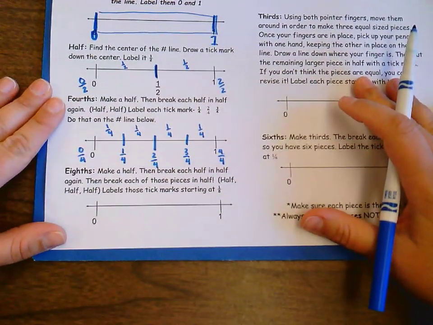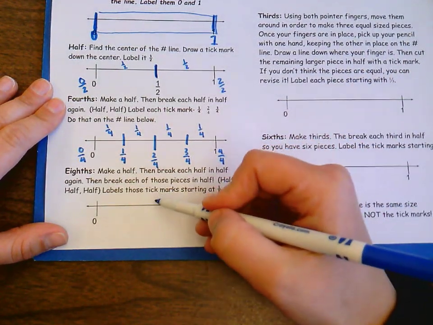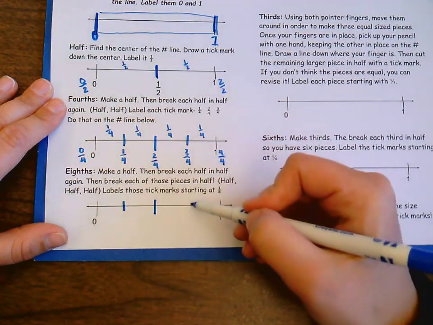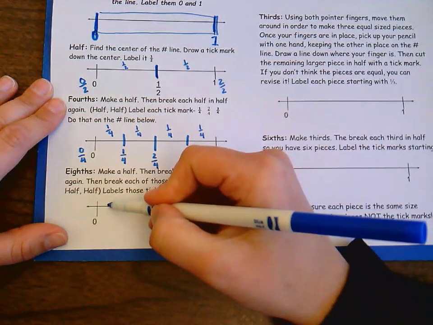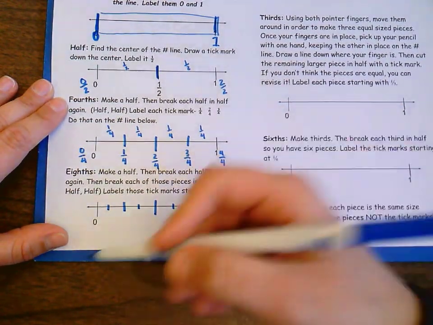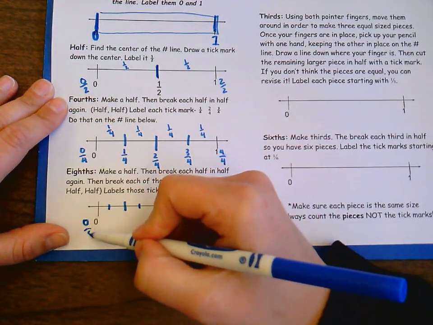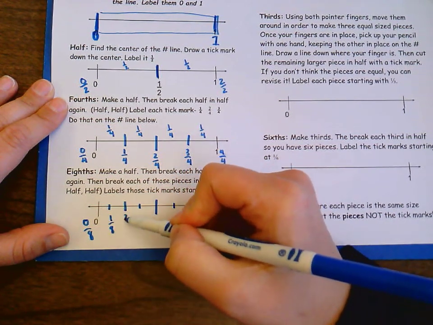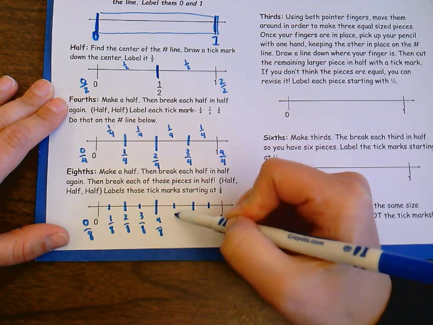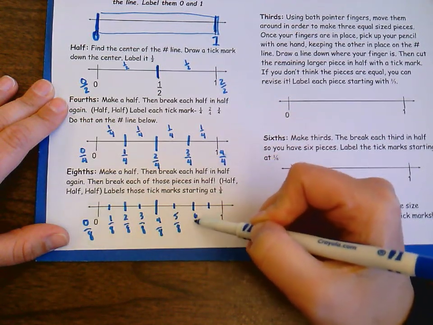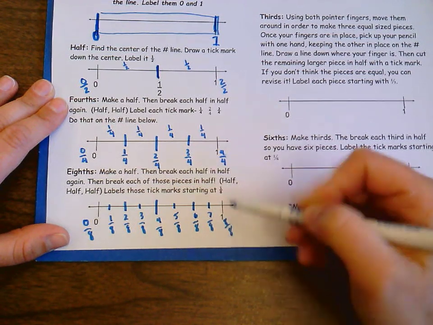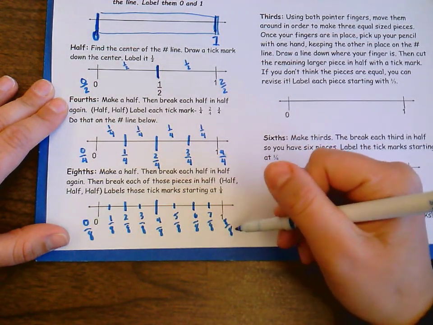Now in order to make eighths, again I'm going to do the same thing I did with my fraction bars. I'm going to cut it in half first, break each half in half, and then I'm going to break each of my fourths in half again. And then I'm going to label 0/8, 1/8, 2/8, 3/8, 4/8, 5/8, 6/8, 7/8, and once again my whole should be lining up with 8/8.